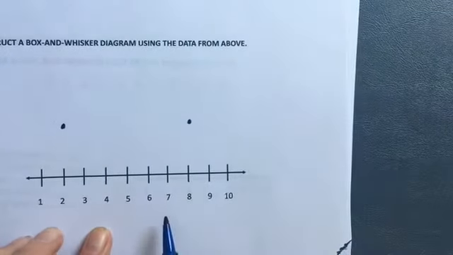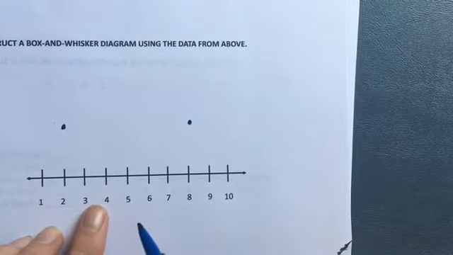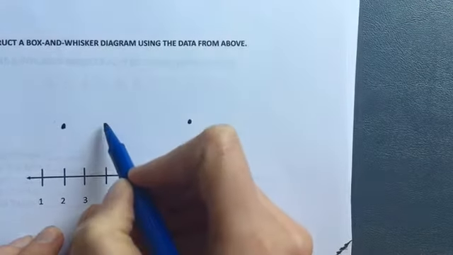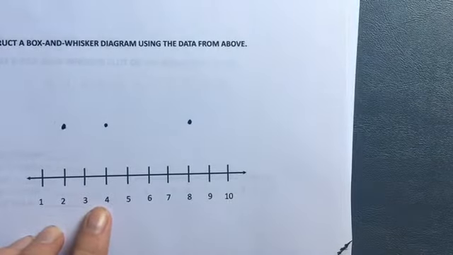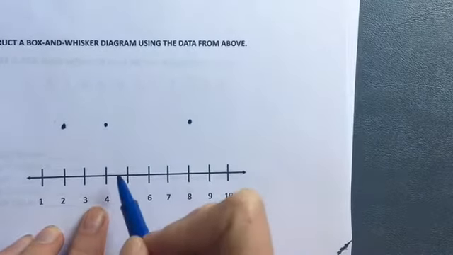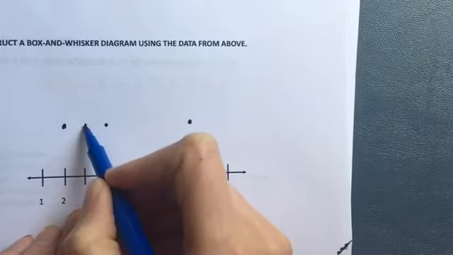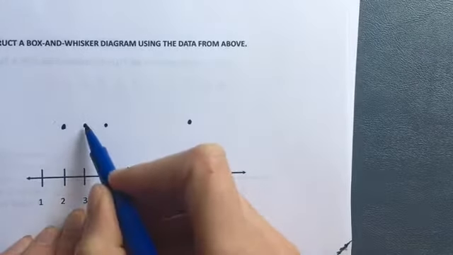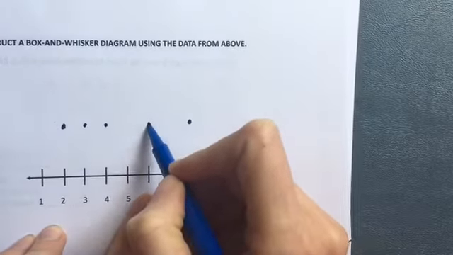Then our median, which is what we found next, you have to find median before you can find upper and lower quartile. Median was 4, so we'll put a point there. We're not going to just leave it as points, but that's how we're going to start. And then our lower quartile is 3, and 3 is down here. So I'll put it straight above that. And then the upper quartile was 6, so above 6 we'll put a point there.